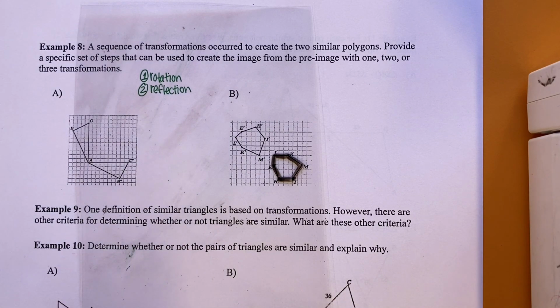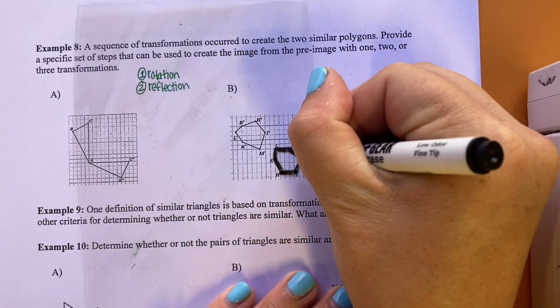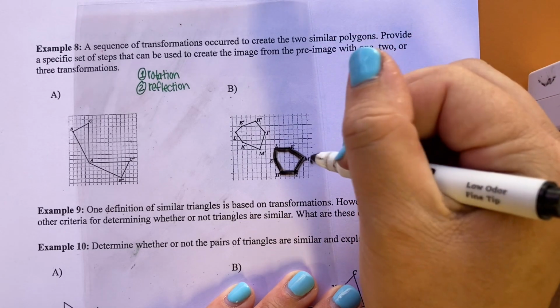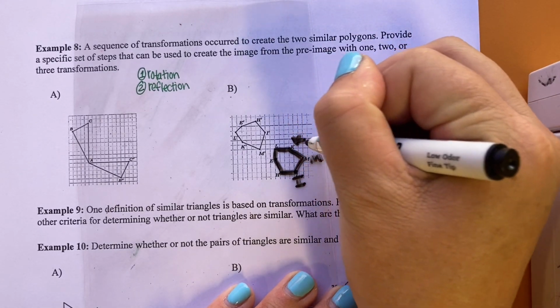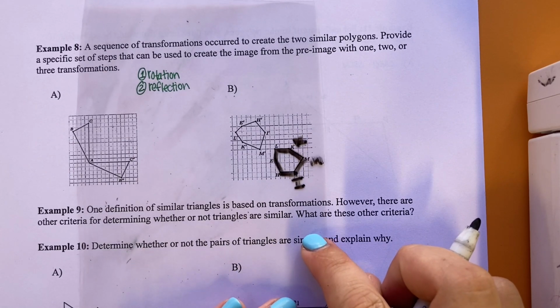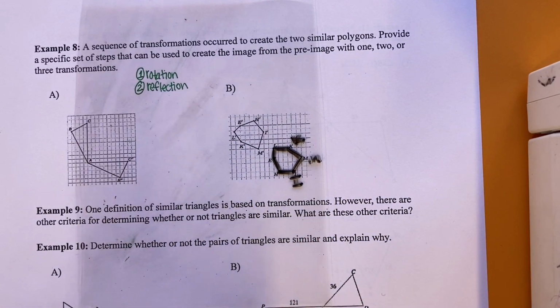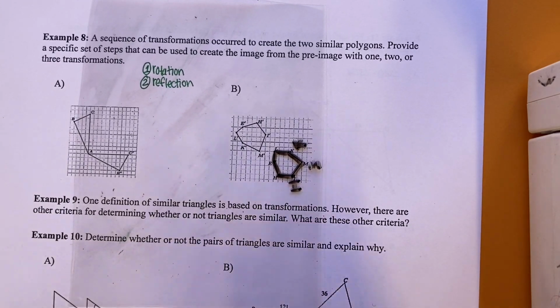I'm going to move it so that it lines up with the other one. Let's see. M, I, K. Let's see if that helps. It's a little messy, but okay, our goal is to match it onto its image.